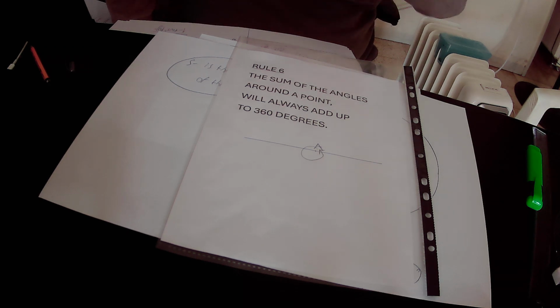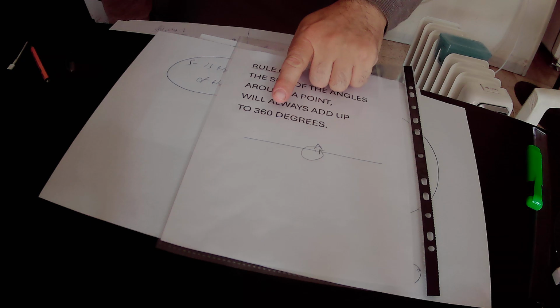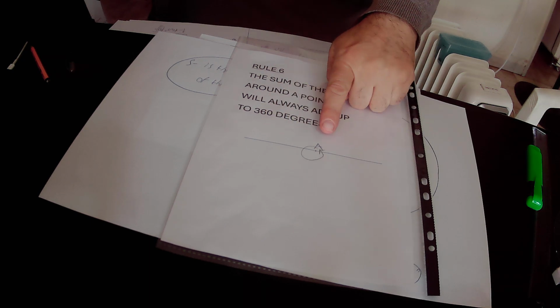In order to prove that this rule is true, I draw here a straight line that passes through point A. So now we can implement here rule number 3. According to rule number 3, the sum of the angles on one side of a straight line is equal to 180 degrees. That is to say, the sum of the angles on the upper side of this straight line at point A equals 180 degrees.